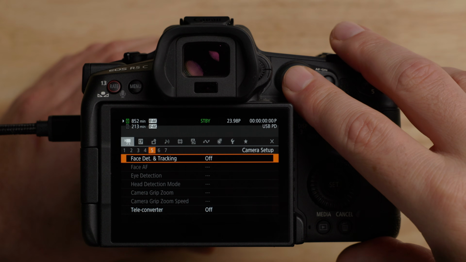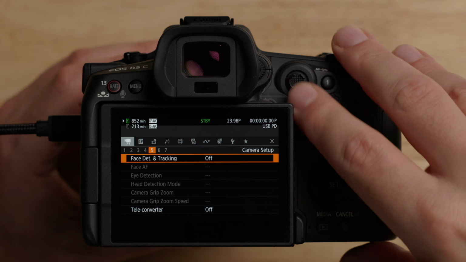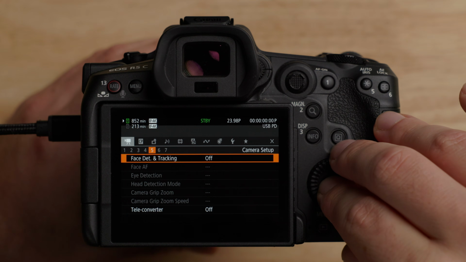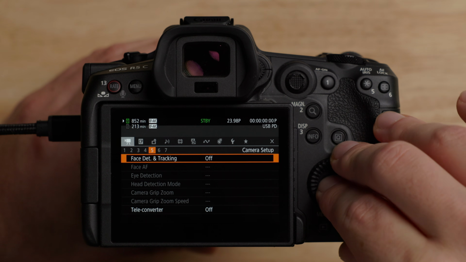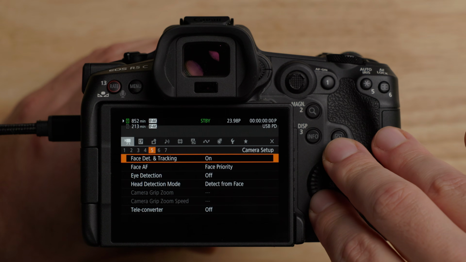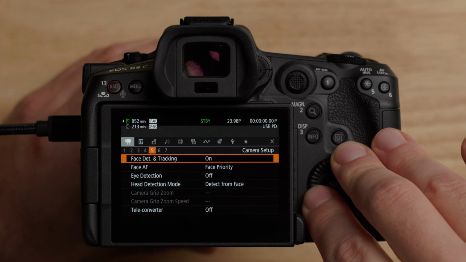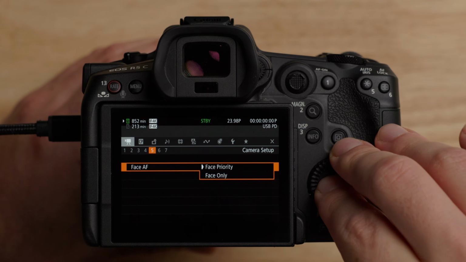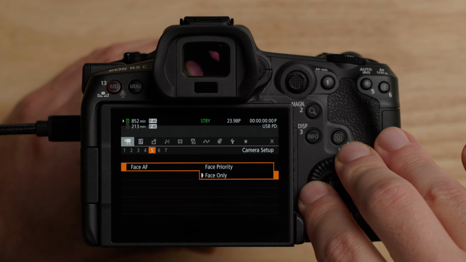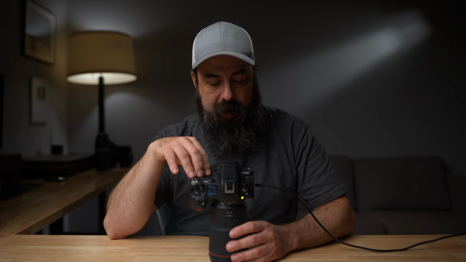Okay, on to the 5th page here. This has face detect and tracking, so we can turn the face detect and tracking on. Then you have a few different options here. We have face autofocus, and there's a few options here. We have face priority and face only. This is a really cool feature. One of my favorite things about the autofocus system in the Canon Cinema operating system.